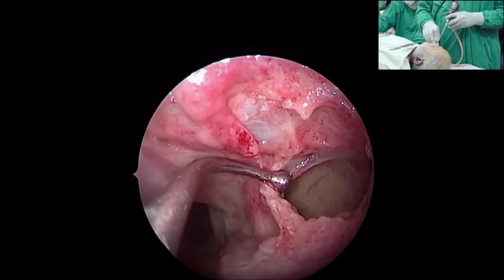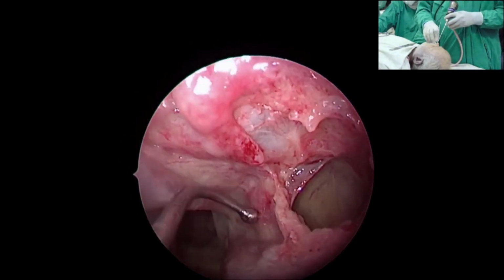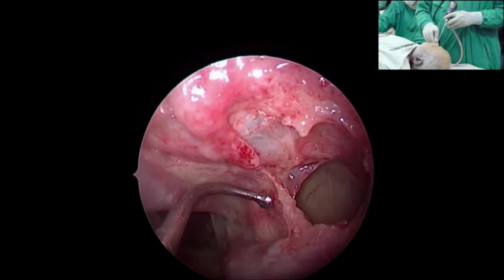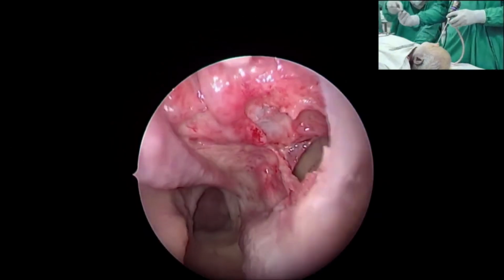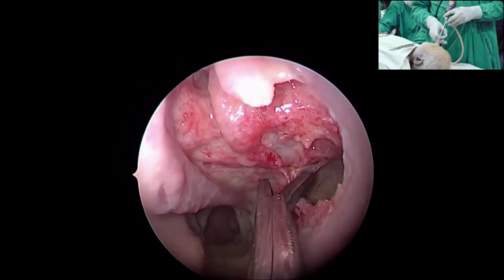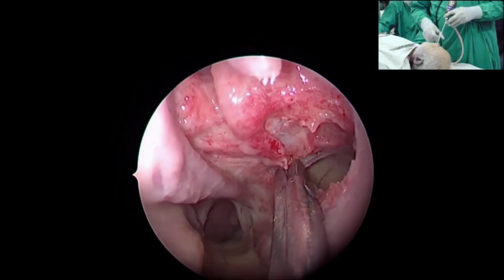How can you enlarge this? See what is there in the posterior wall, medially here. This is the perpendicular plate of the palatine bone. So I can enlarge it at the expense of the perpendicular plate of the palatine bone, posteriorly till the posterior wall. See this?